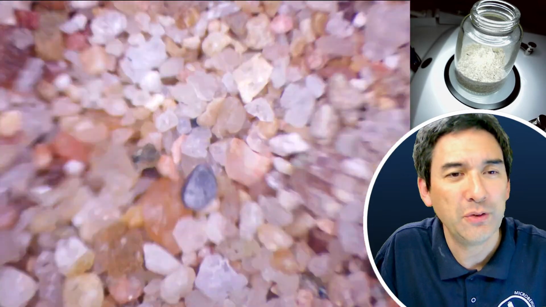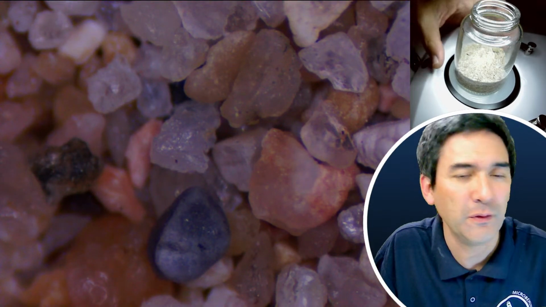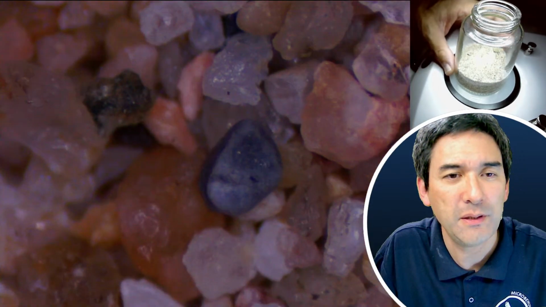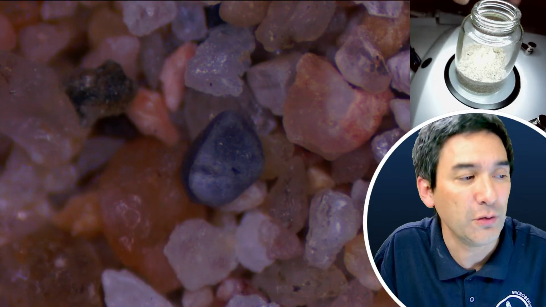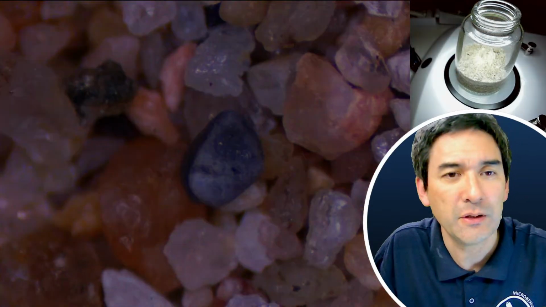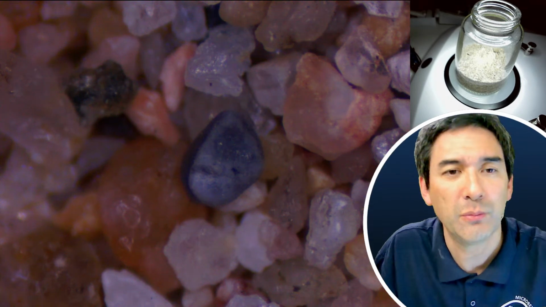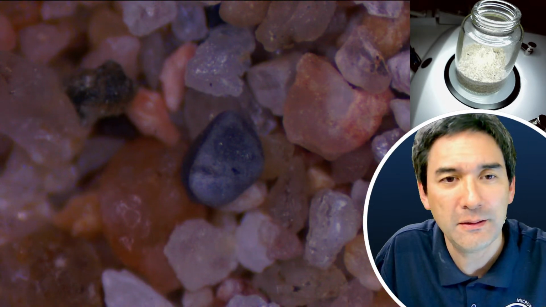You might have noticed that over the last couple of weeks or so, I've repeatedly used the stereo microscope. I'm doing this deliberately because I do want to also promote stereo microscopy a little bit, because I think it's also pretty cool.